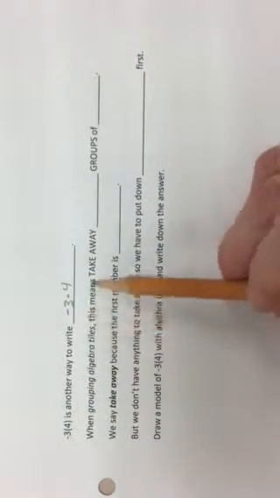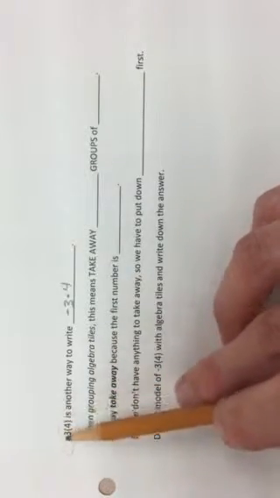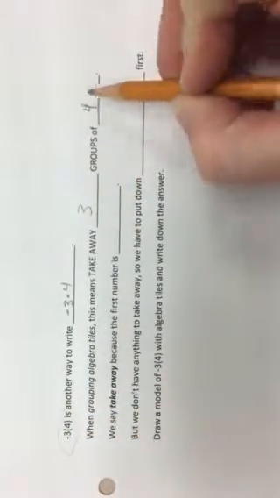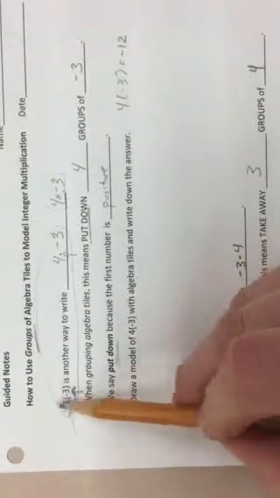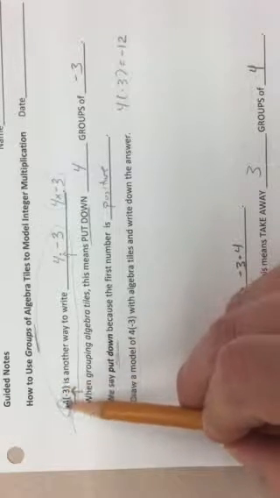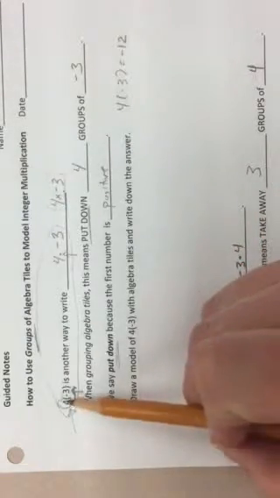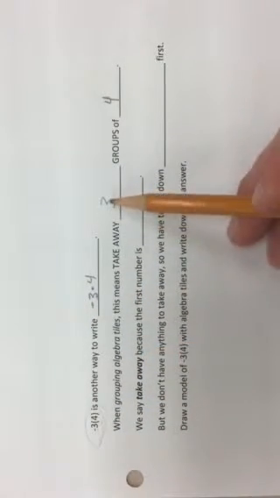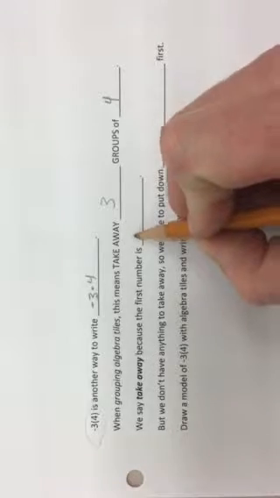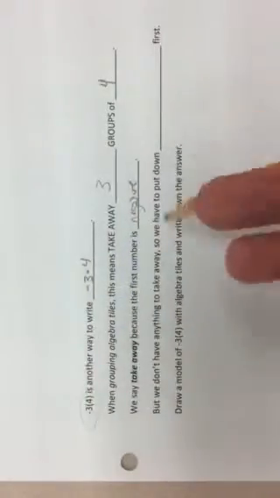And when grouping algebra tiles, this statement means take away 3 groups of +4, right? So it's a little different. Up here, we put down 4 groups of -3. The sign of the first number tells you whether you're putting down or taking away. Here we were putting down because the 4 is positive, but here we say take away 3 groups because the first number is negative. So 3 groups of +4.